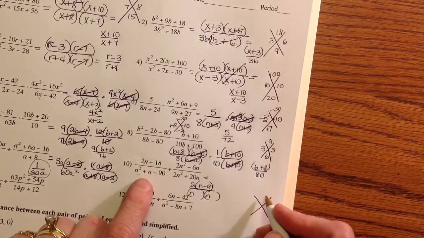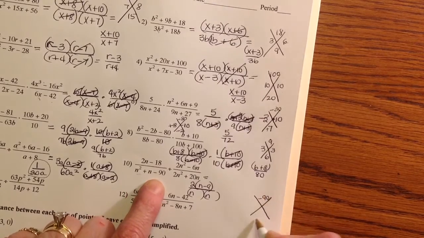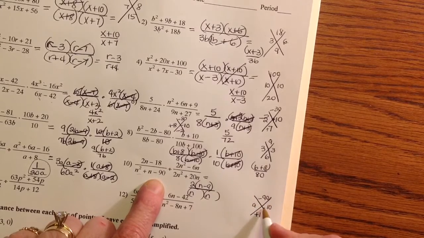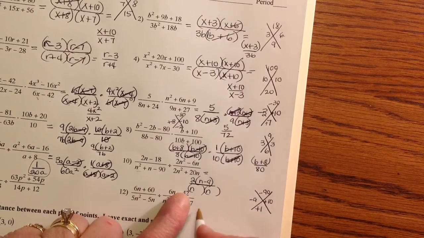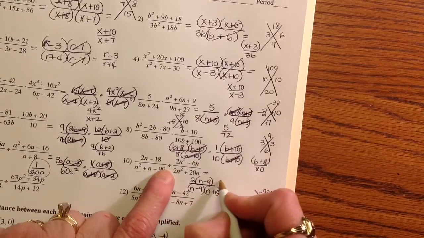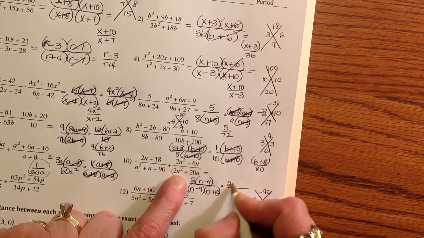I've got, let's see, what's my number? Negative 90 and positive 1. So it's got to be 9 and 10, but they need to add to be positive. So this one needs to be positive and that one negative. So I'll have n minus 9 and n plus 10. Now times, and then we need to bring this one to the top, and it has a GCF of 2n.